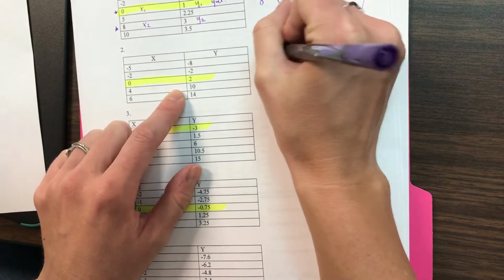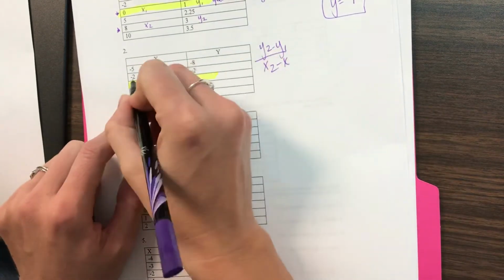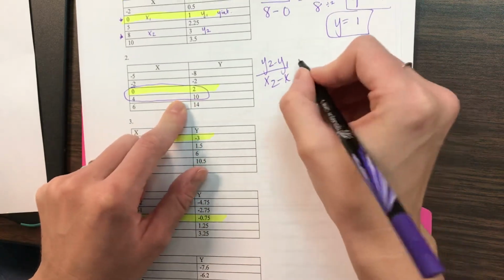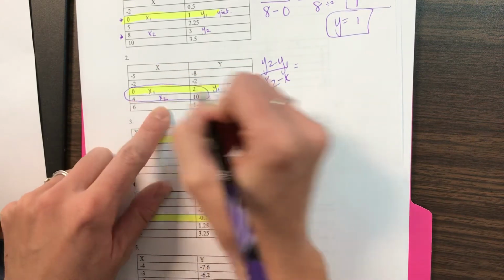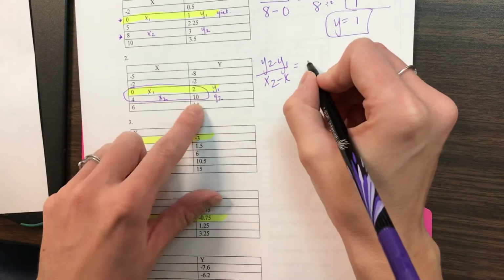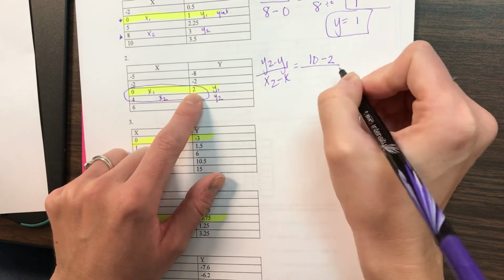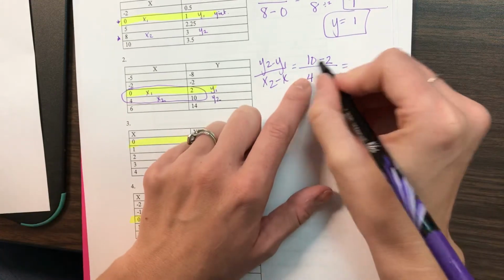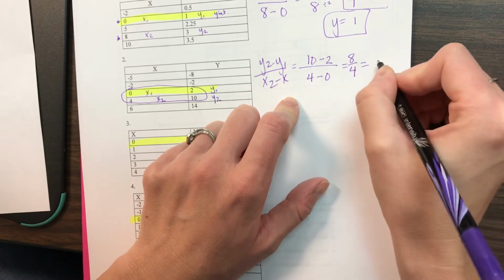Okay, same thing, y2 minus y1 over x2 minus x1. I'm going to pick these 2 points because they're all positives, they're nice numbers, no decimals, and I'm going to label it x1, y1, x2, y2. So then I'm going to plug in the 10 because it's y2 minus 2, which was y1, over 4 minus 0. So 10 minus 2 is 8, 4 minus 0 is 4, 8 divided by 4 is 2.